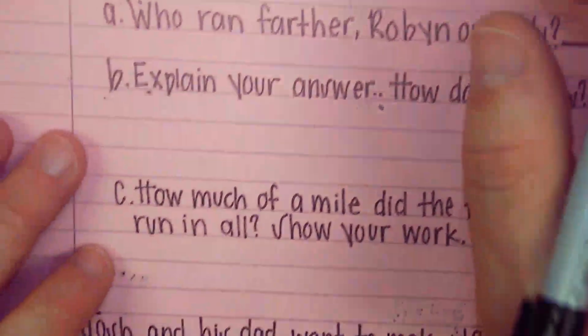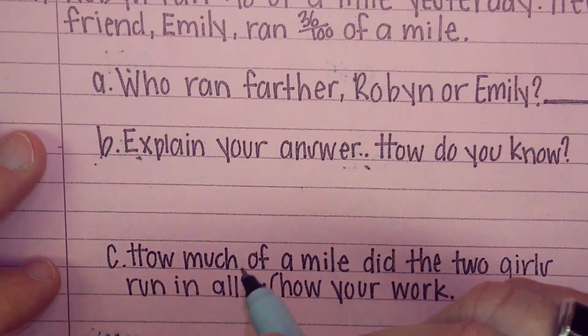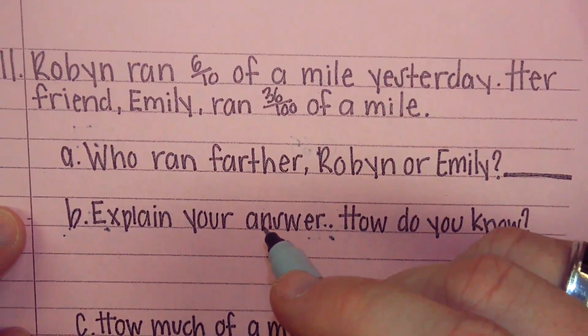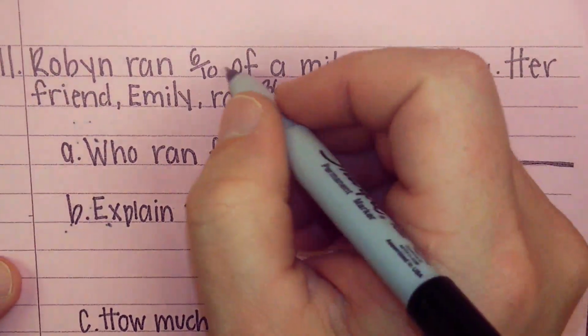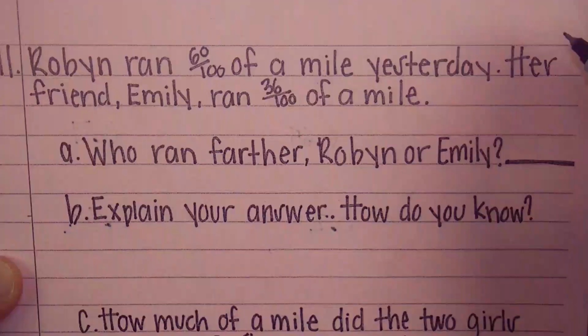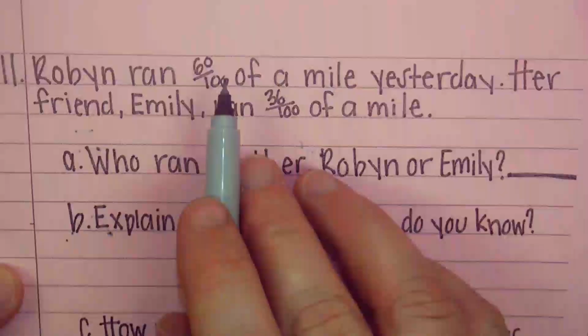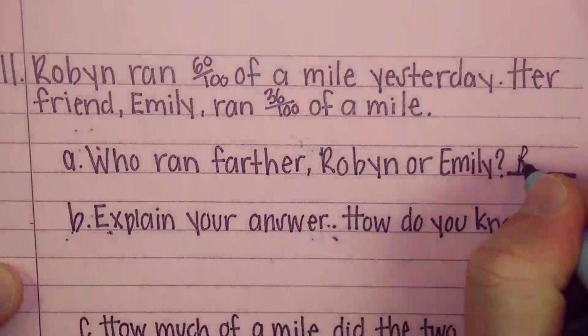Robin ran 6/10 of a mile yesterday. Her friend Emily ran 36/100 of a mile. Who ran farther, Robin or Emily? Well, let's take the tenths, add zeros to it, and we can see very clearly here that 60/100 is more than 36/100. So that would be Robin.